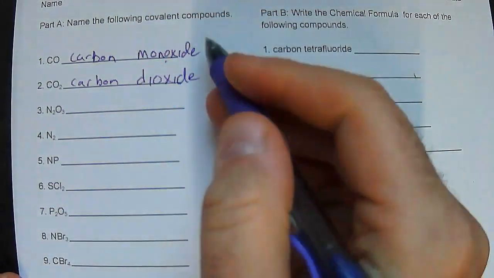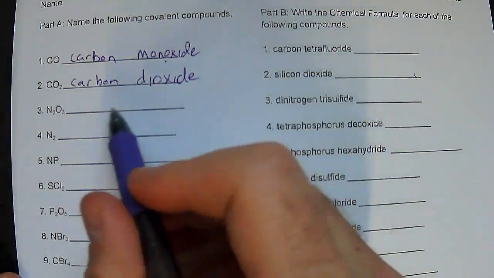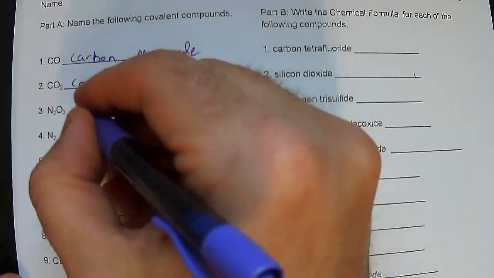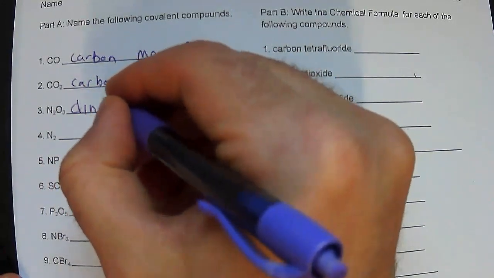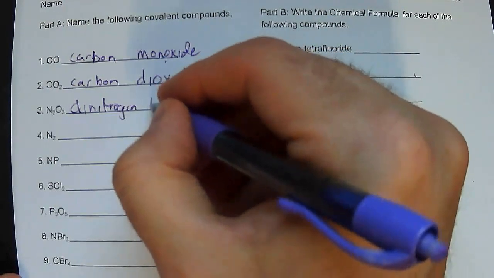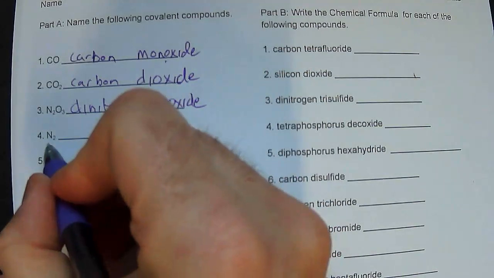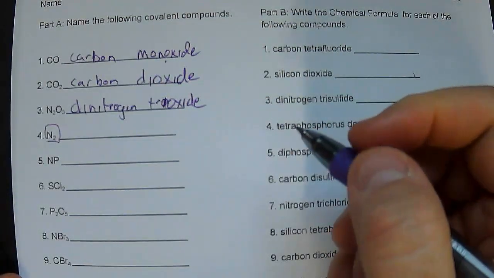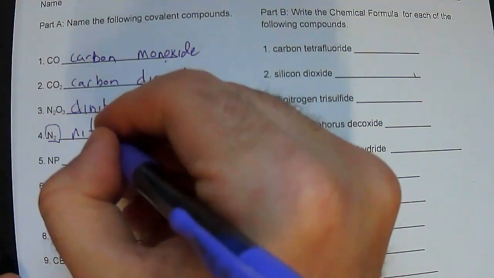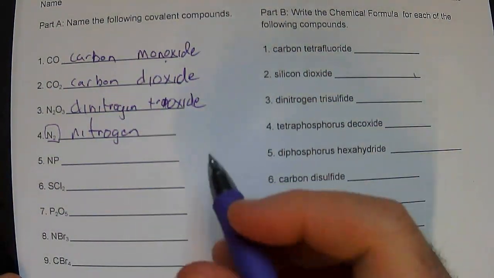I start with a couple of examples that we did in class and a couple of compounds that you know. Okay, N2O5. Now we start getting into the prefixes. So it's going to be dinitrogen. Oh, that's not a 5. That's a 3. So that's going to be trioxide. N2, when it's an element all by itself, there's no other elements. This is just the element name, so this is going to be nitrogen. Now I'm not going to quiz you on that, but that's what that is.